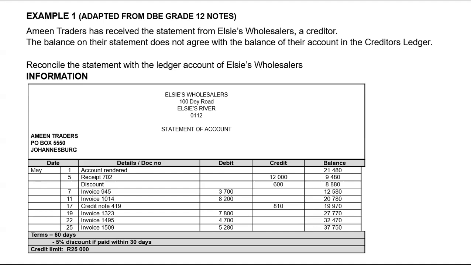Then we bought again from them on the 19th. So 19,970 added to 7,800 gives us 27,770. Then we bought from them again on the 22nd, and when you take 27,770 added to 4,700, it gives us 32,470. We bought again, which increases what we owe them again. So we bought on credit again from them for 5,280. When you take 32,470 and add 5,280, it gives you 37,750.